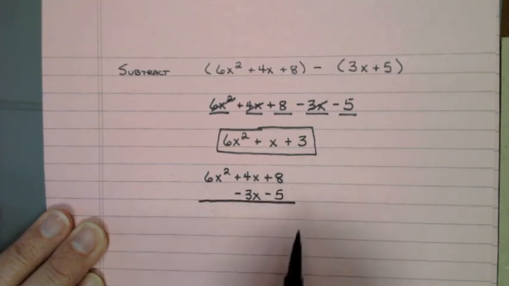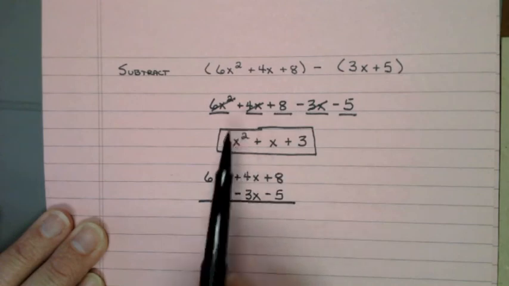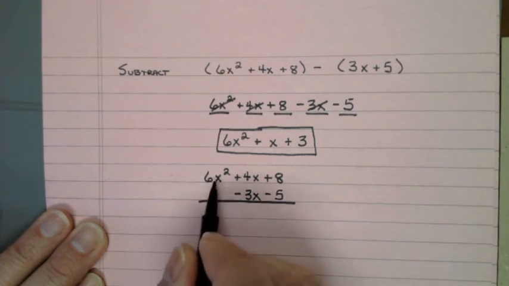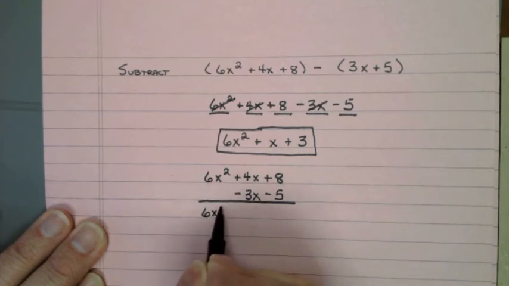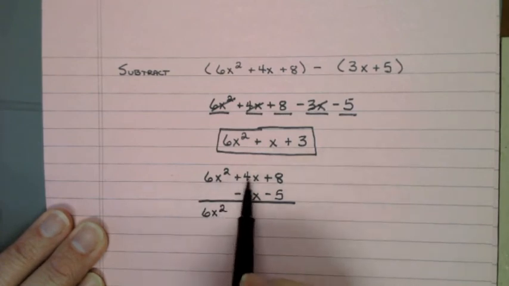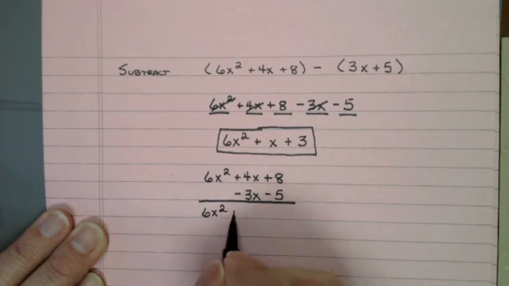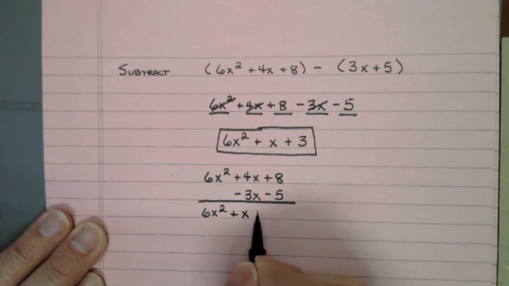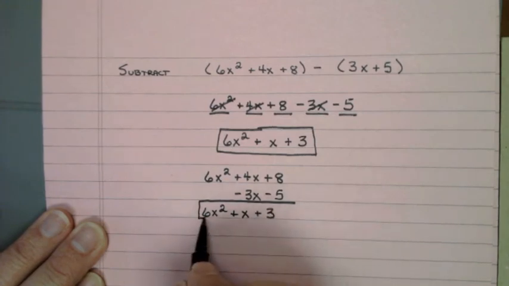And instead of combining things horizontally, I'm just going to combine things vertically. This is just a different way of doing it. Nothing to combine it with right there. Combine these together, 4x and negative 3x give me 1x. Positive 8 and negative 5 give me positive 3.